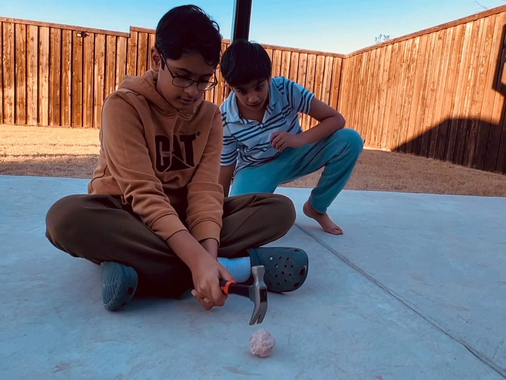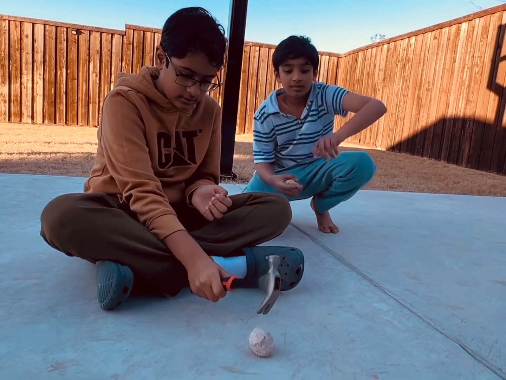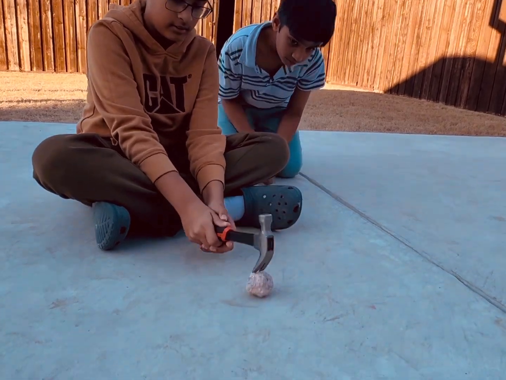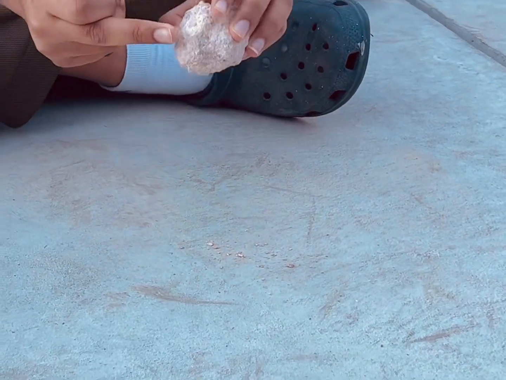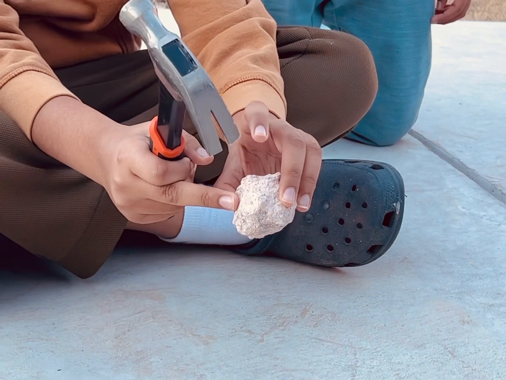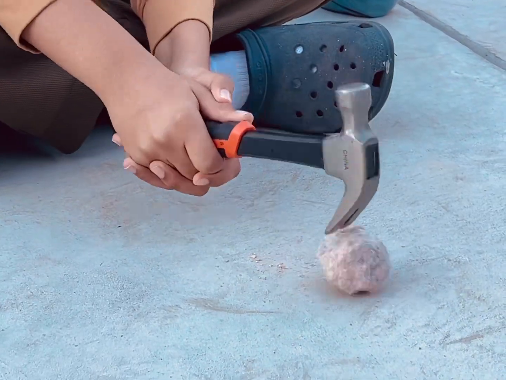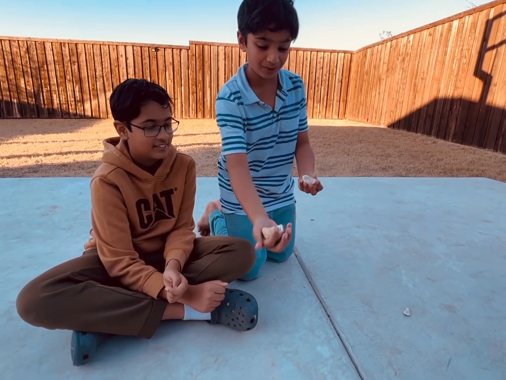3, 2, 1. Small parts are starting to break. I could probably see a crystal over here. I accidentally dropped it and this is what happened.